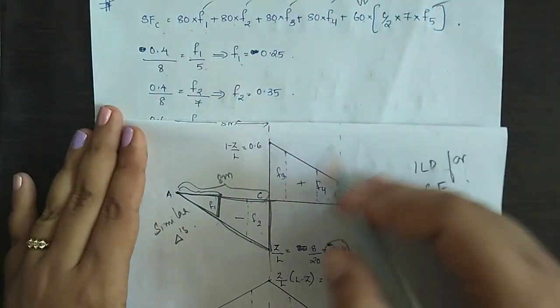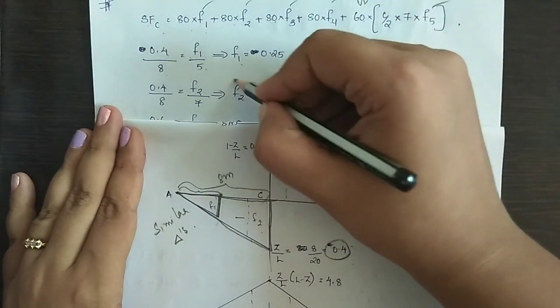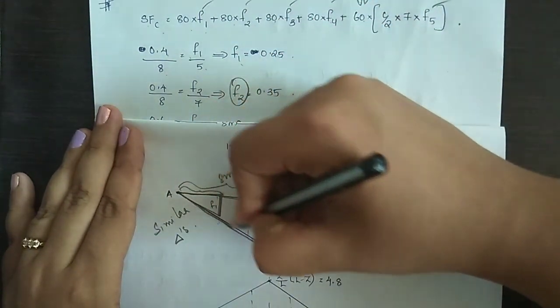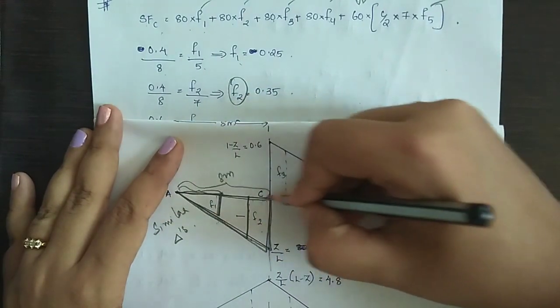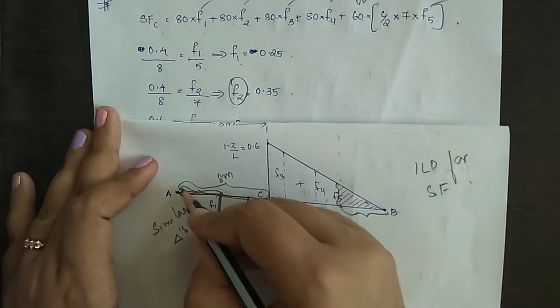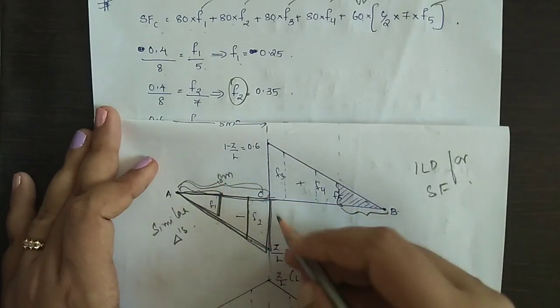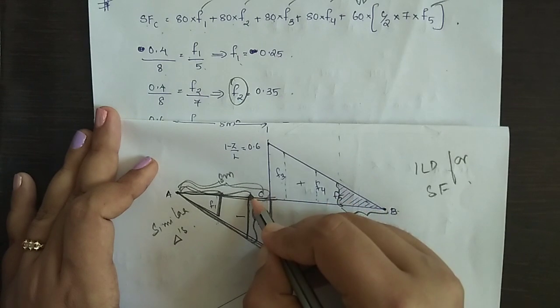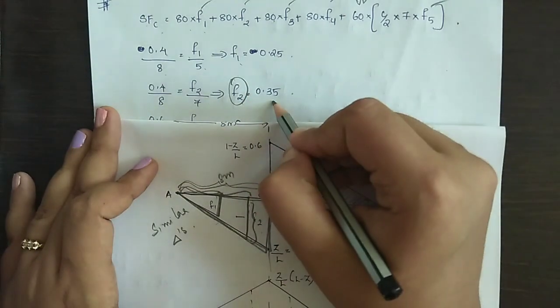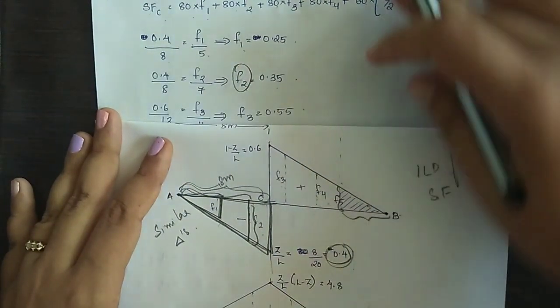To find out F2, we have to take this small triangle and this big triangle. 0.4 upon 8 is equal to F2 upon 7 meter distance, and F2 comes out to be 0.35.